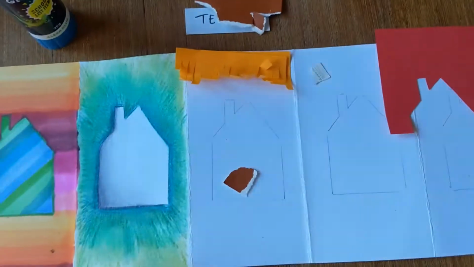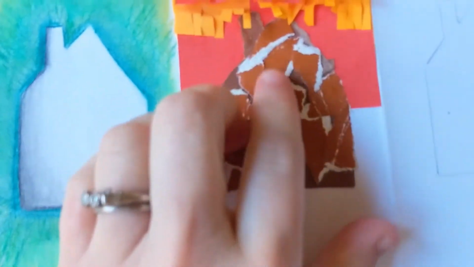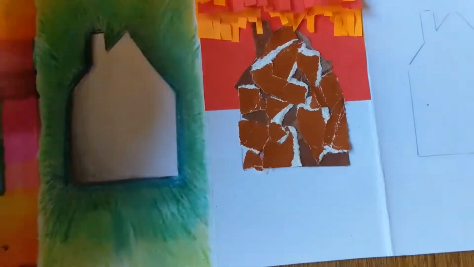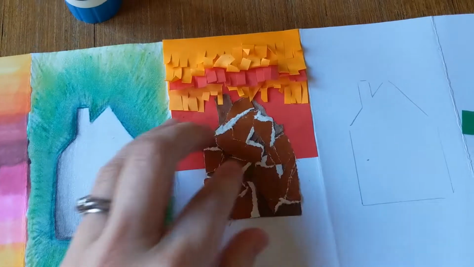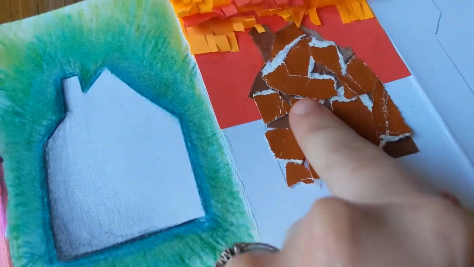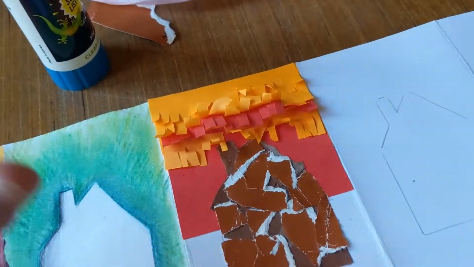So I'm going to make a bit of progress and come back. My house here on the texture page is coming along. I have torn up and collaged, so I've used glue, and I have layered torn paper over each other. So when I rub my finger over it, it feels bumpy, okay? So that's another different type of texture.